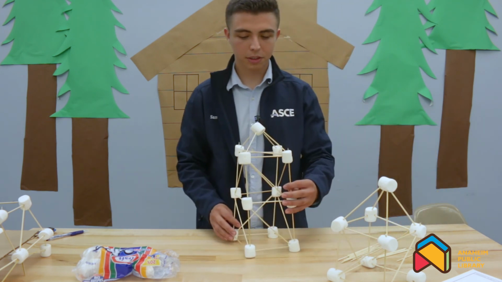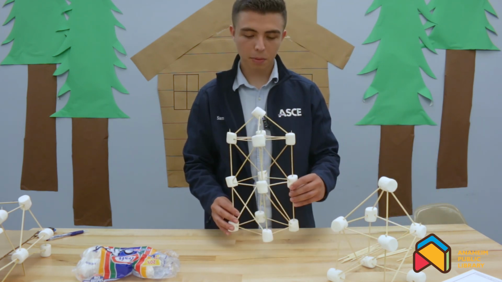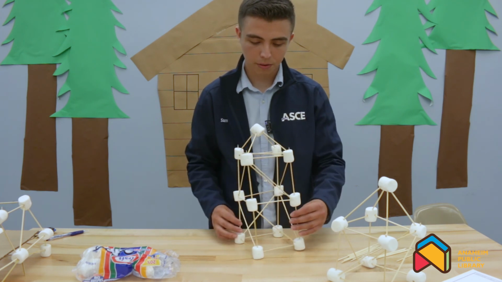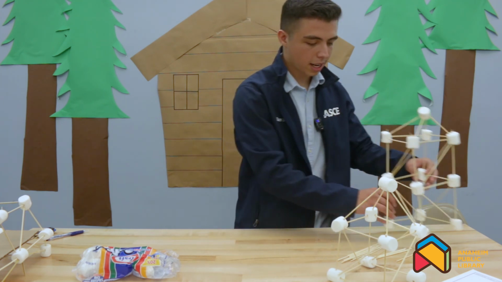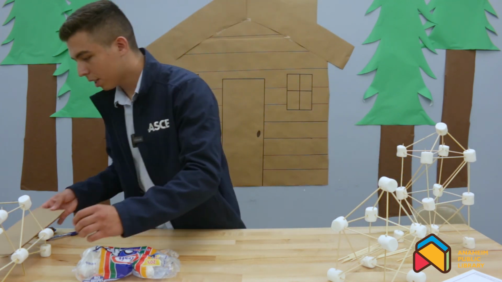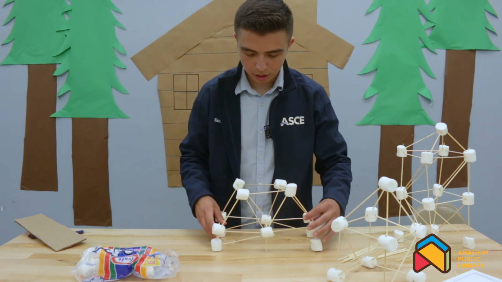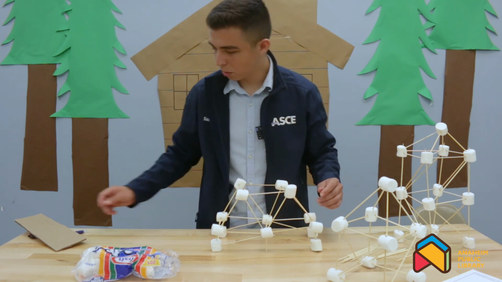In case you guys chose not to build a house, there are also different types of variations of structures that you can build. For example, I have a skyscraper here, and as you could see, to give it stability, I did reinforce it all throughout. And I did also build a bridge. So this is actually a truss bridge, just because of the way that it is supported.